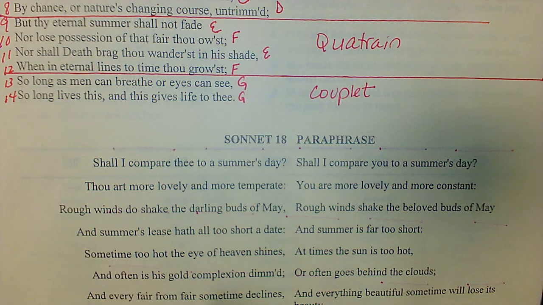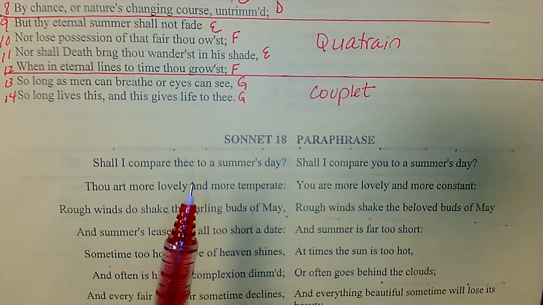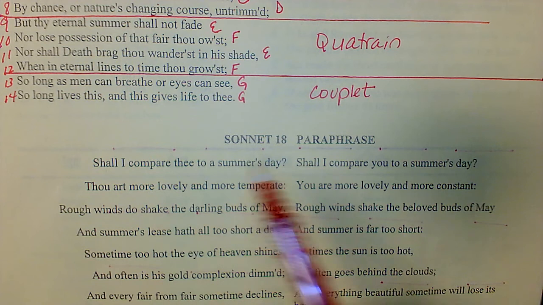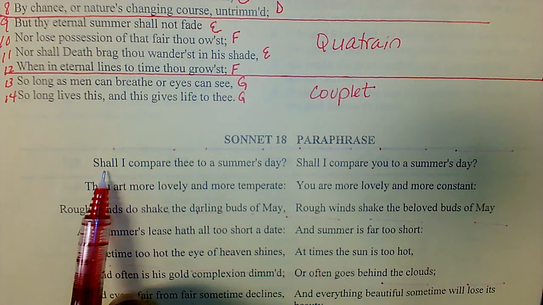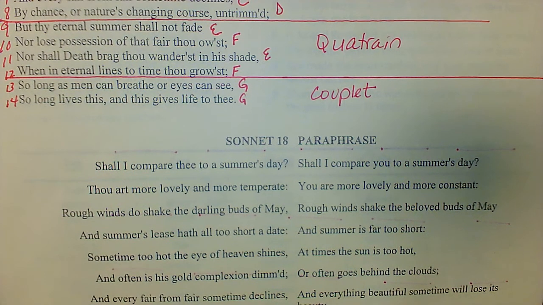You are what makes my heart beat. That is some game. All right, let's see. Shall I compare thee to a summer's day?